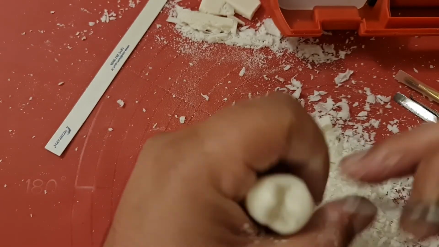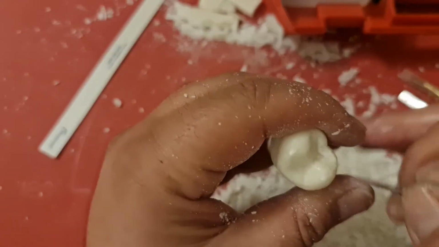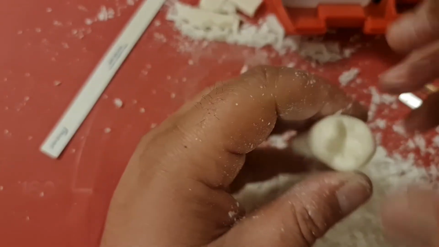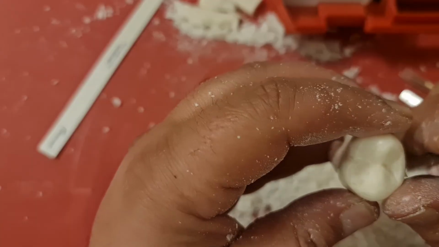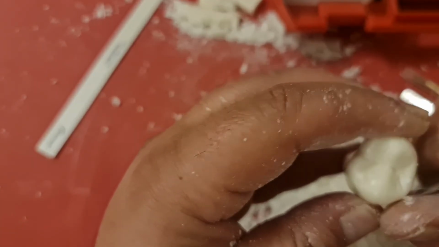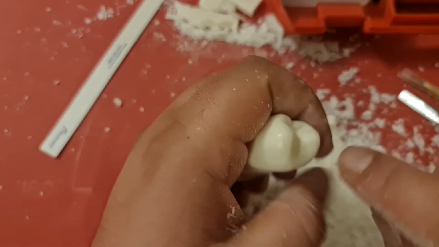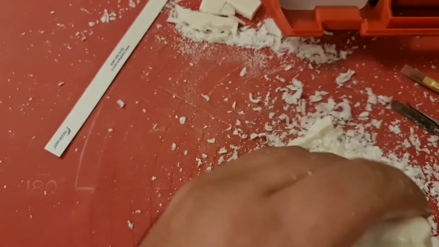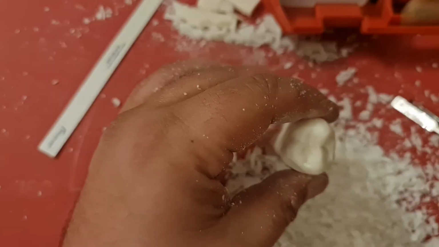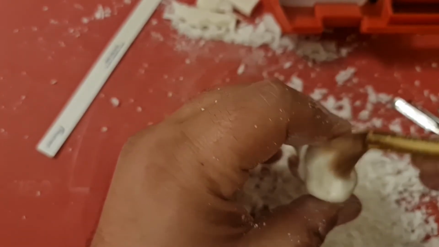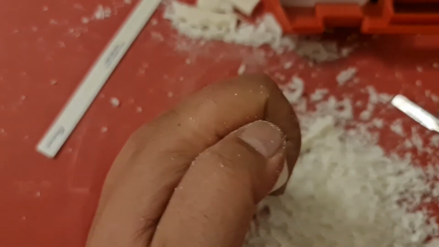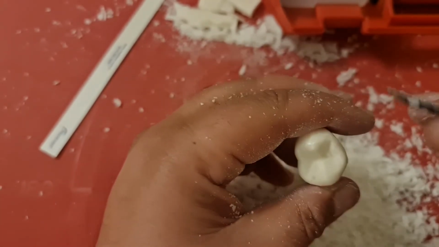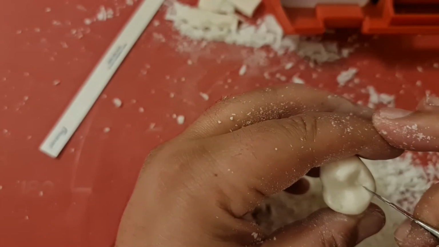And the occlusal surface with two cusps, marginal ridge, triangular fossa, and some supplementary grooves we can make, just like this here.